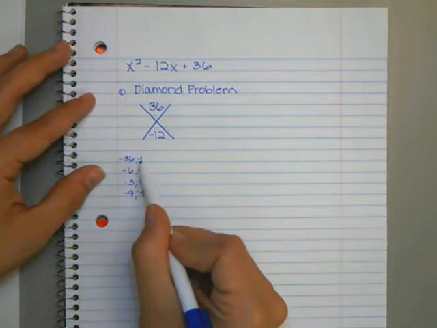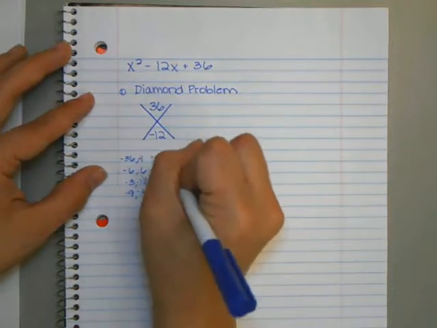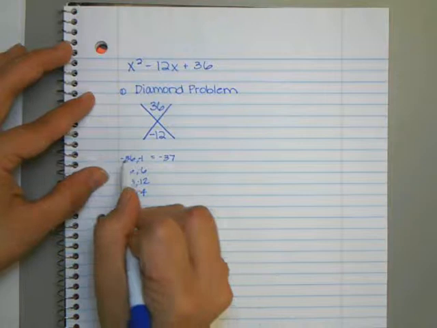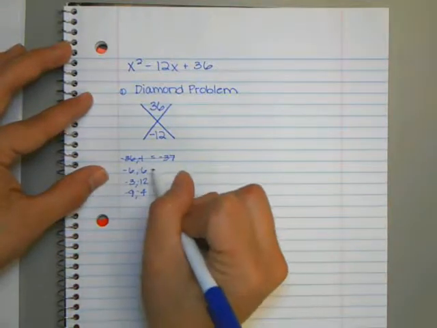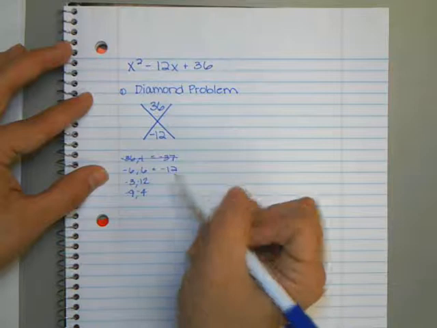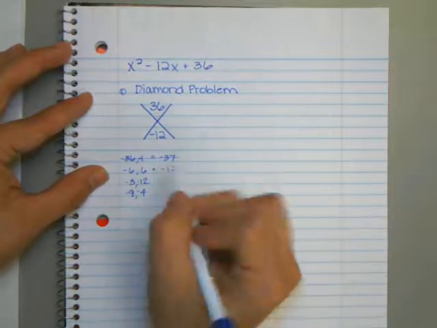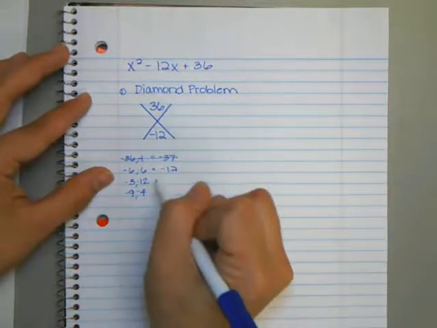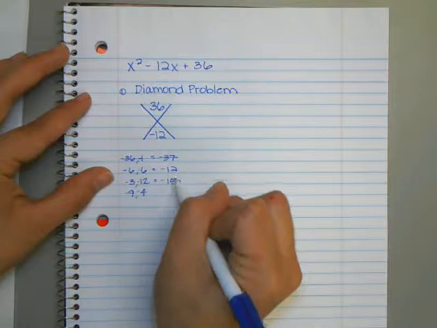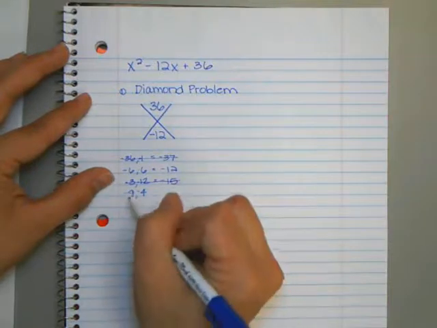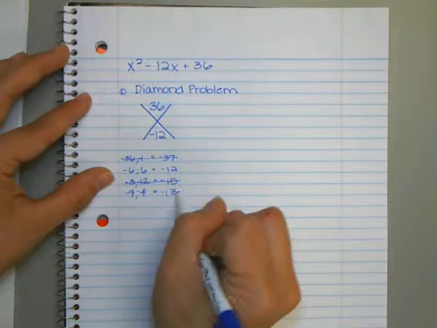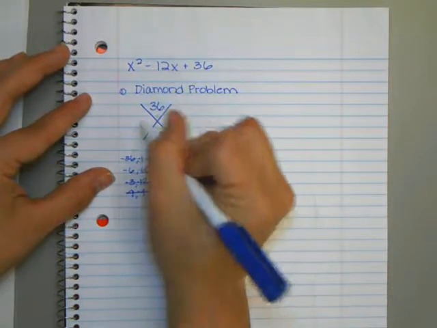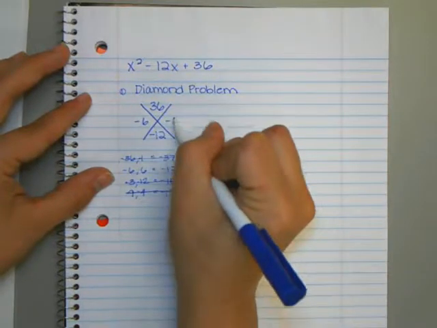Negative 36 plus positive 1 equals negative 37. So that can't be my answer. Negative 6 plus negative 6 equals negative 12. So that could be my answer, but I'm going to check the other ones just to make sure. Negative 3 plus negative 12 gives me negative 15, so that can't be it. And negative 9 plus negative 4 gives me negative 13, and that's not it either. So my two factors are going to be negative 6 and negative 6.